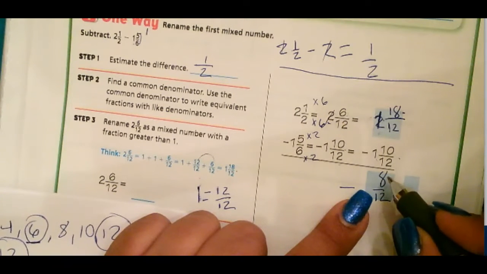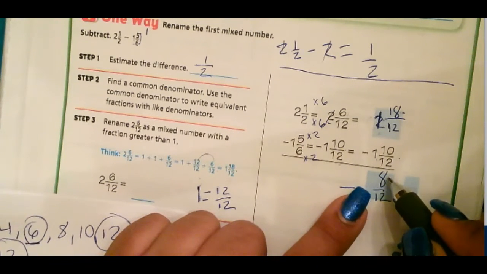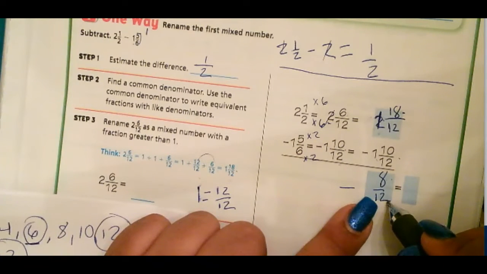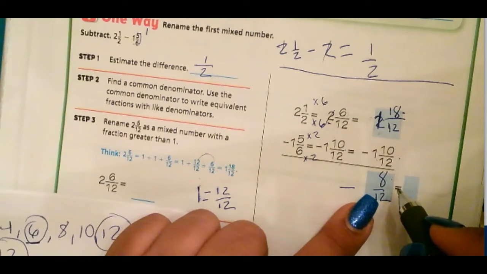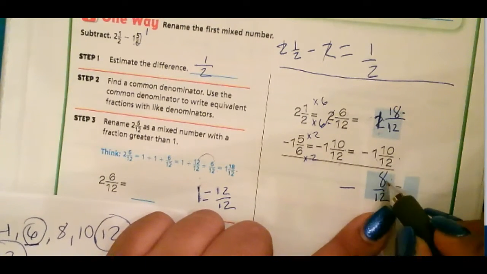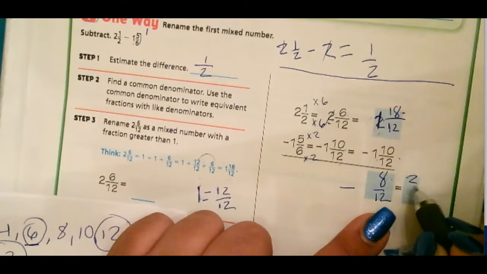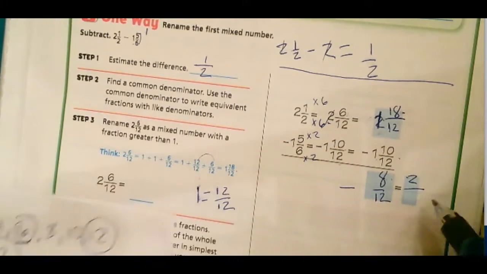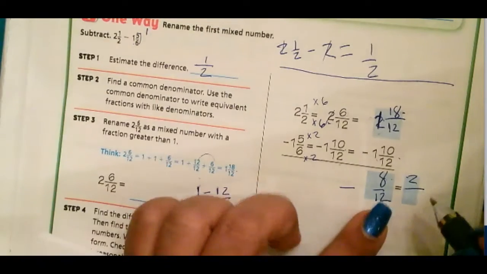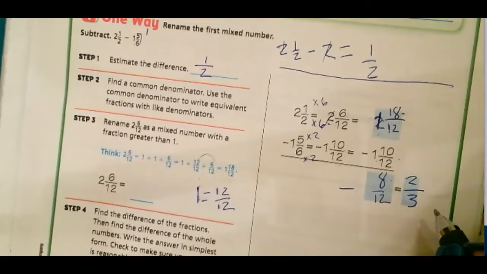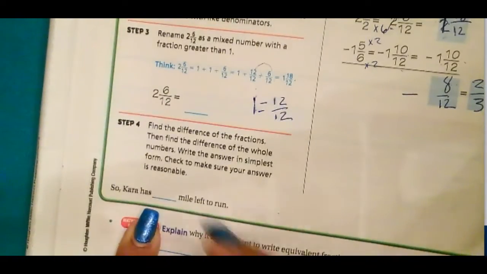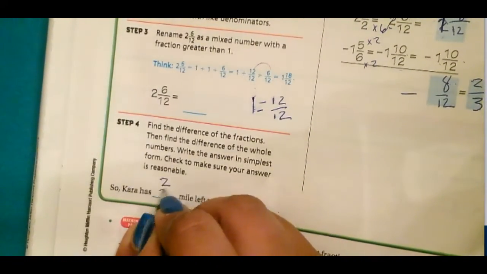But you could also go bigger. So in this case, what number can I divide both 8 and 12 by? If you think about it, you can divide by 4. So if I divide 8 by 4, that's 2. And then 12 divided by 4 equals 3. So my response to this question is 2/3.